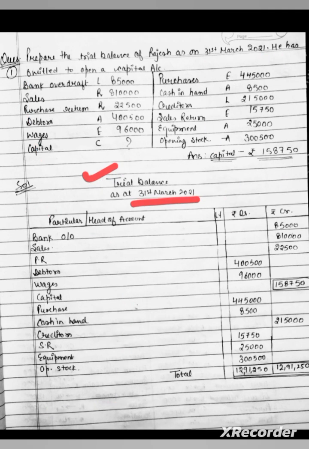Point 1: he has omitted to open a capital account. That means the capital account balance is not given in this particular question. We have to find it also. Now we understand the following given items one by one.